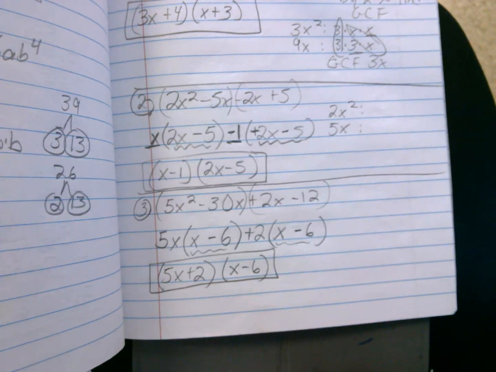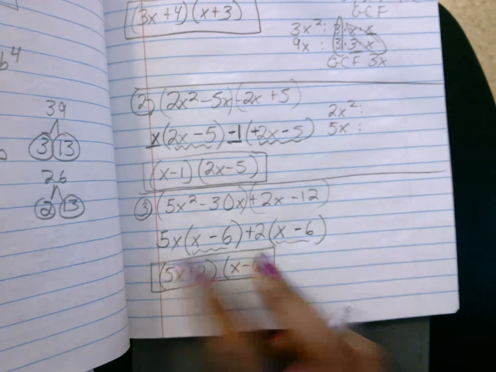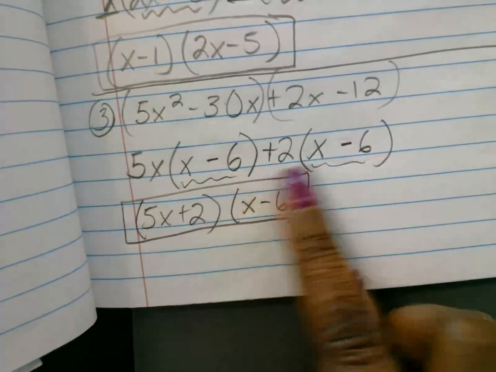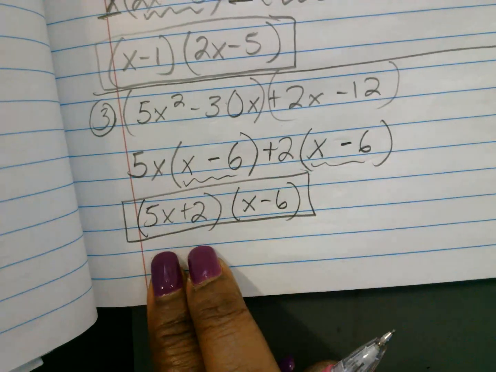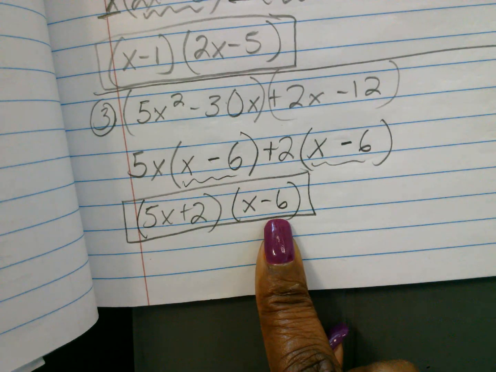Any questions about that? Which part? That these two numbers, what do they have in common? They're both being multiplied by the same x minus 6. So put these two in a parentheses together, and beside it, the binomial that they're being multiplied by.